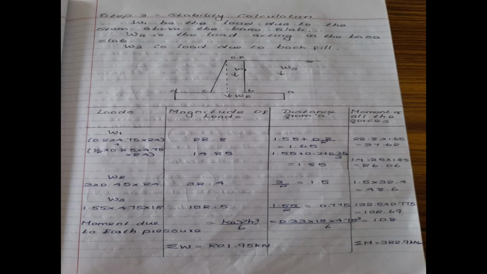For that, we are dividing the section into 3 parts, that is W1, W2 and W3. W1 means load due to the stem, that is above the base slab. W2 is the load due to the base slab. And W3 is the load due to backfill. Backfill means the soil part.